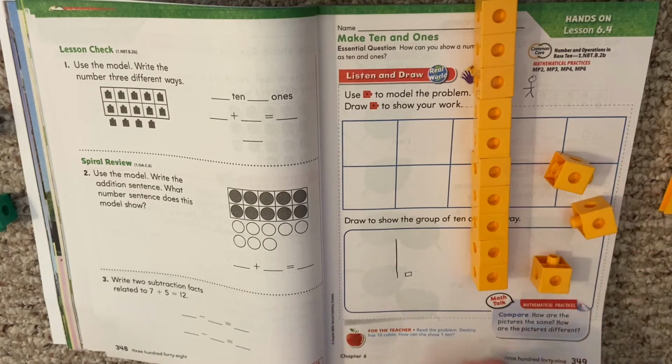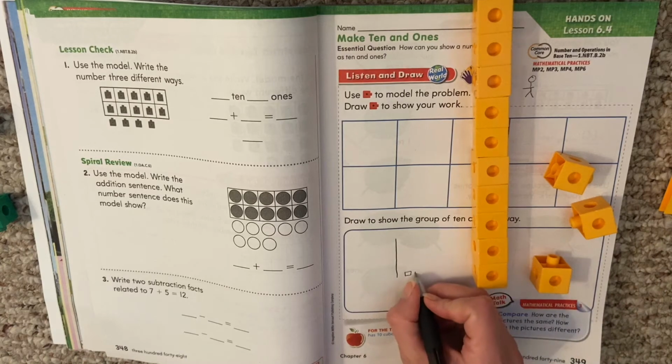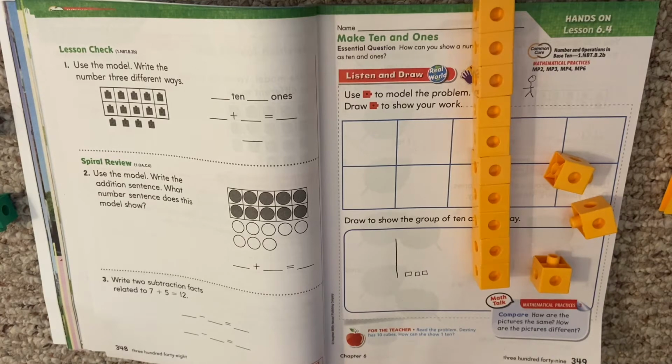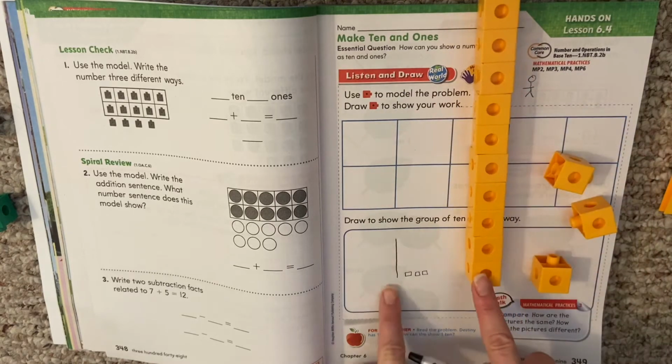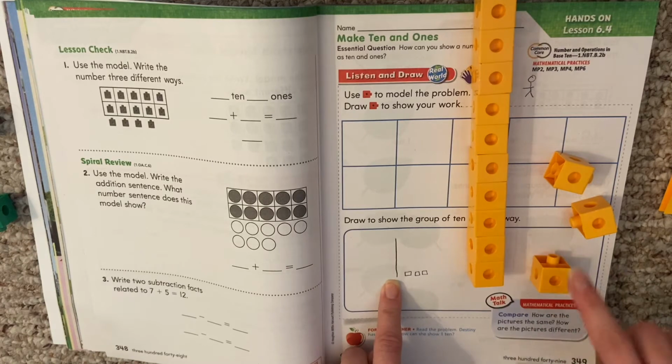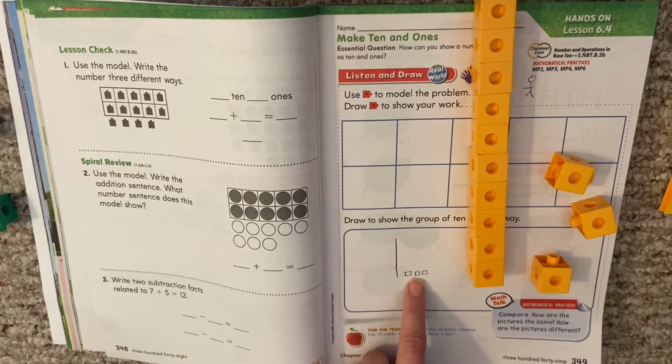So look, I have 3. So how many little ones do I need to draw? I need to draw 3 of them. Now, my picture matches how many I have. I have 10, which is this one, the long, and I have 3 ones. 1, 2, 3.